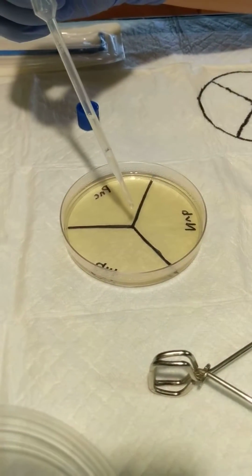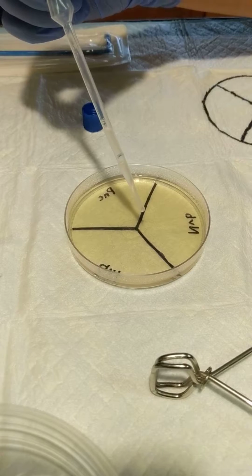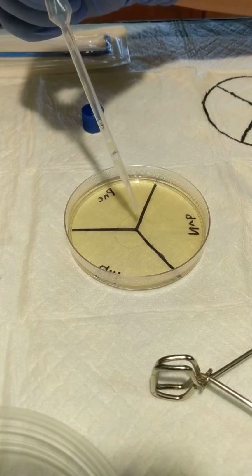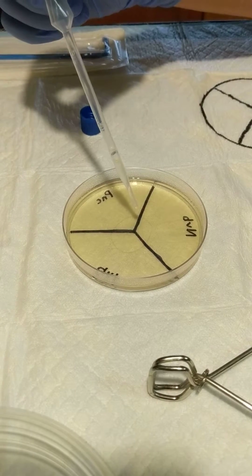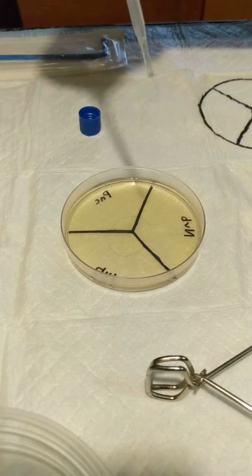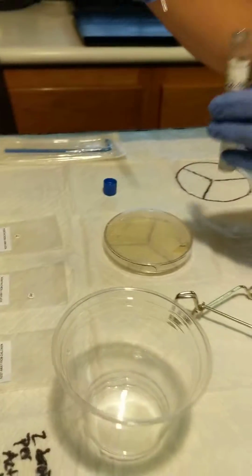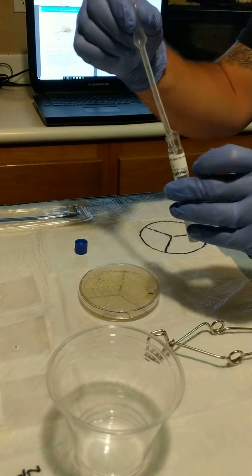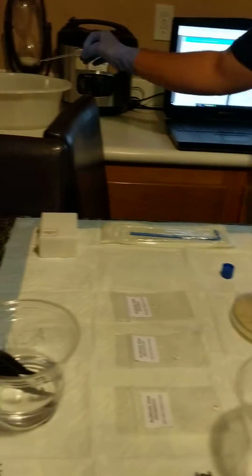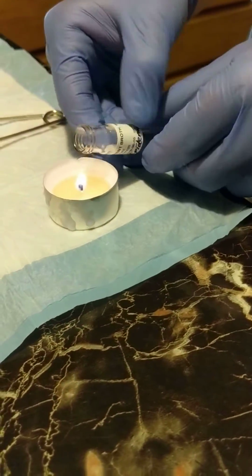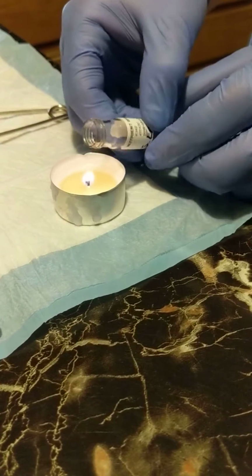We're going to do 8 drops. 1, 2, 3, 4, 5, 6, 7, 8. Important step, re-sterilize before recapping.